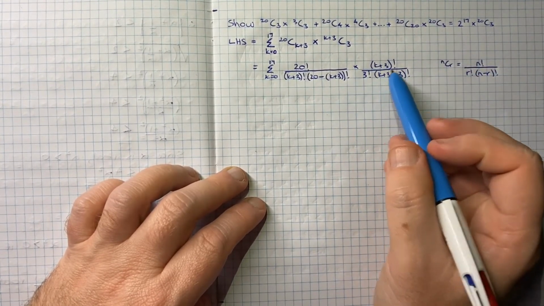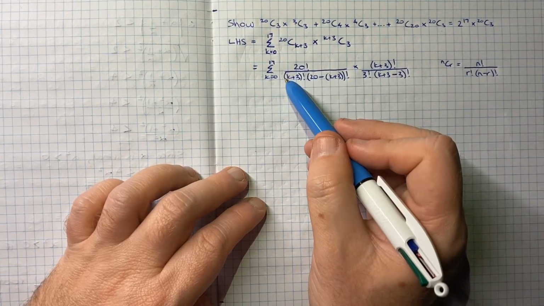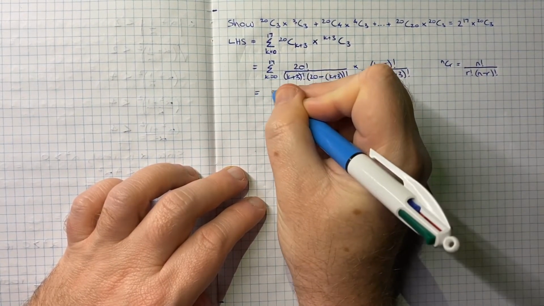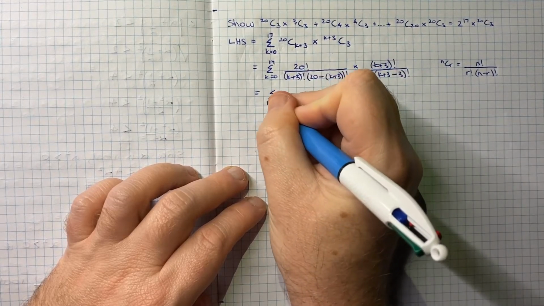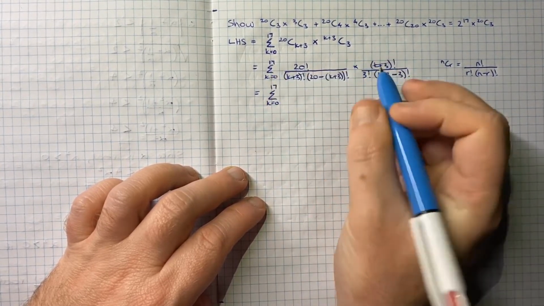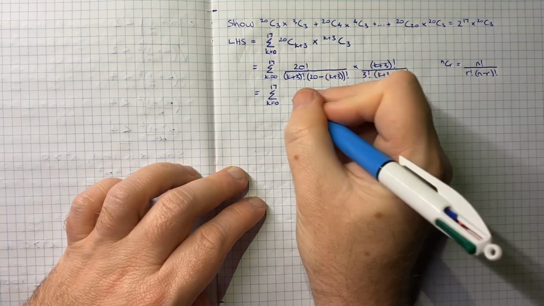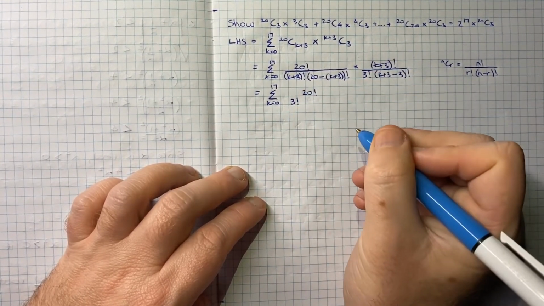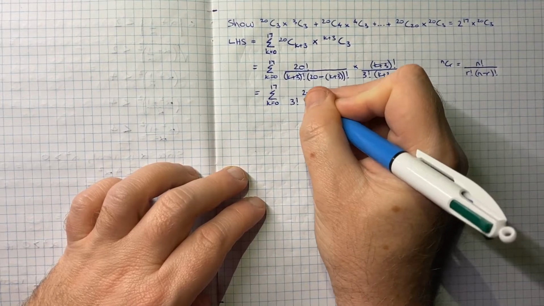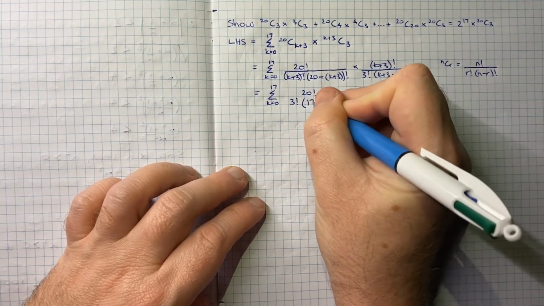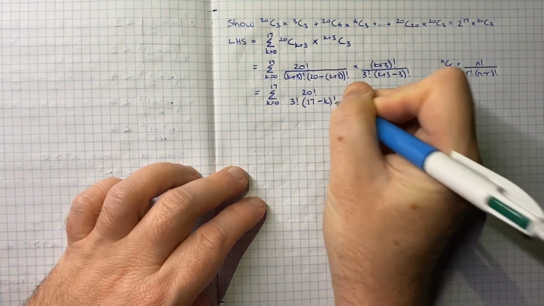The reason that's helpful is we can see right away these (k plus 3) factorials cancel, and so we end up with the sum from k is equal to 0 to 17 of 20 factorial on 3 factorial times (20 minus k minus 3), which will give us (17 minus k) factorial.